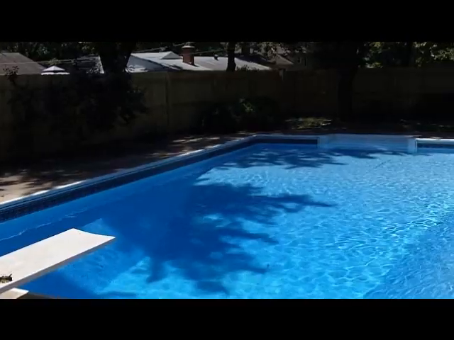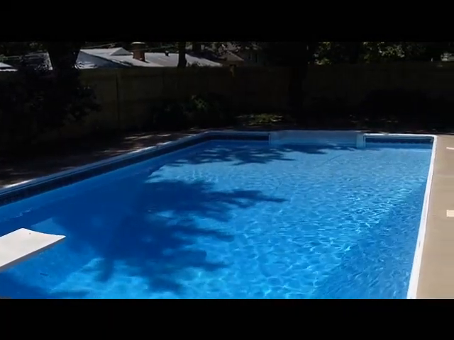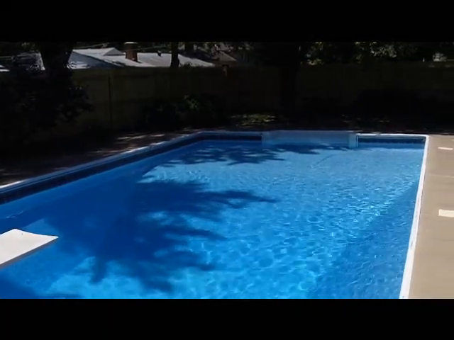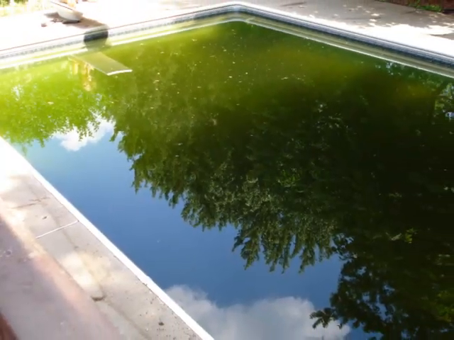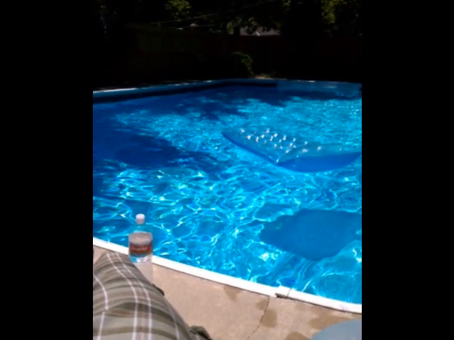Believe it or not, that's it. By following a few of my simple steps, in 36 hours, we've gone from a swamp-like green pool to a crystal clear oasis with water that is so clear you can actually read heads or tails on a dime 8 feet down in the deep end.